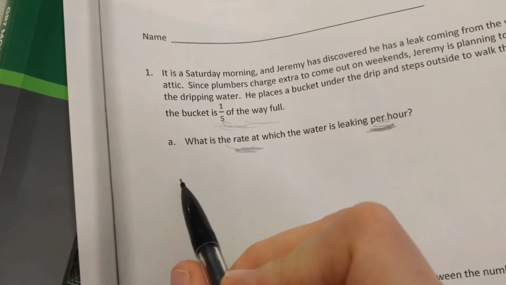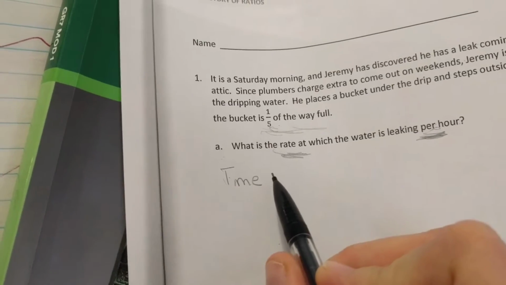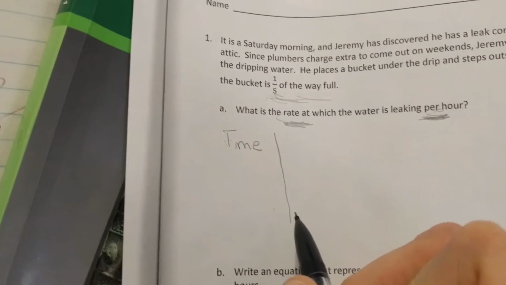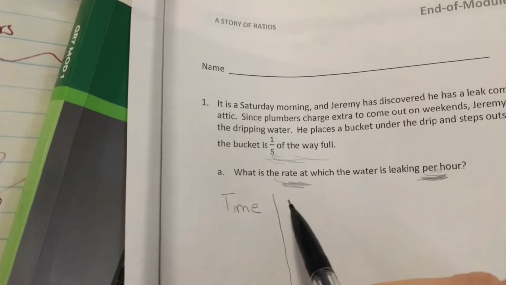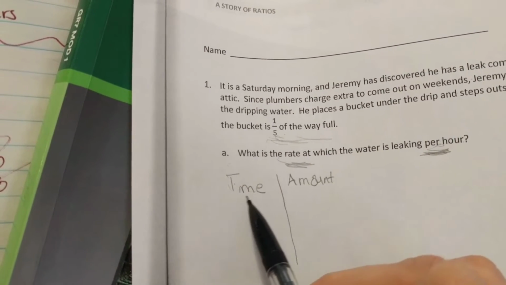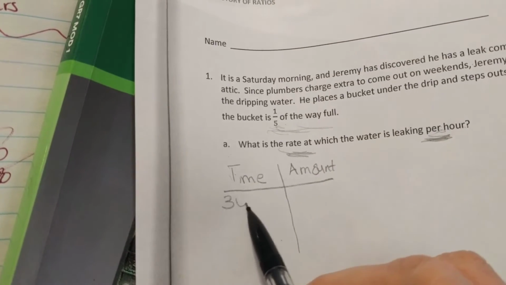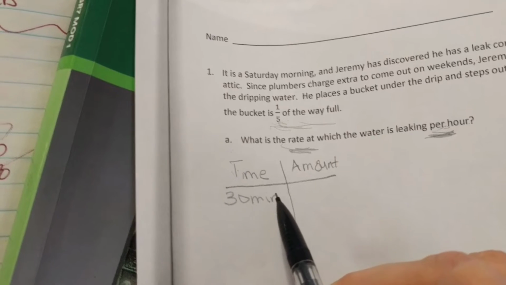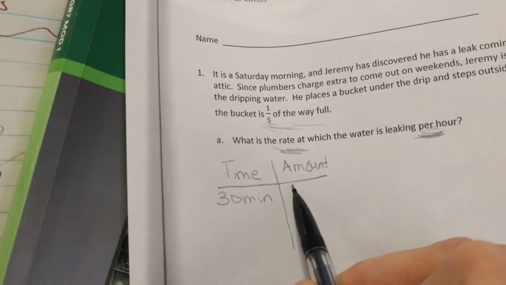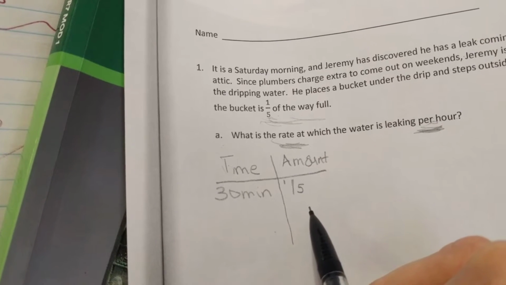So method number one, we can make a table. All right, so we have time, and we're going to compare this to amount. So we know in 30 minutes we have filled 1/5 of the bucket.